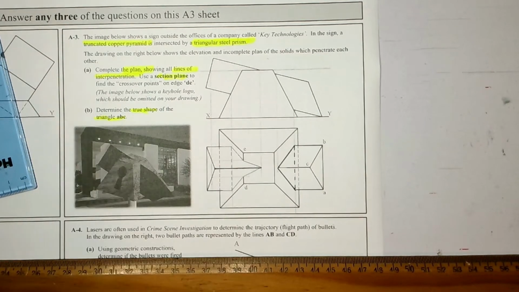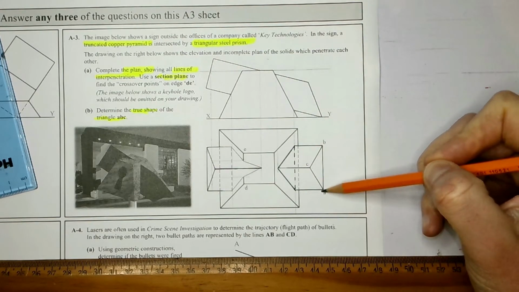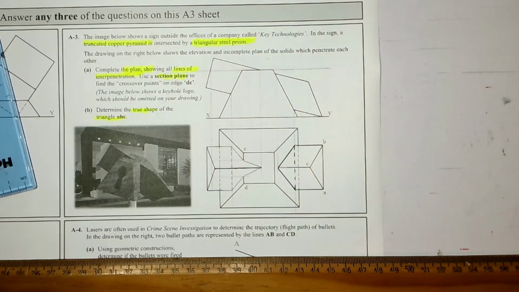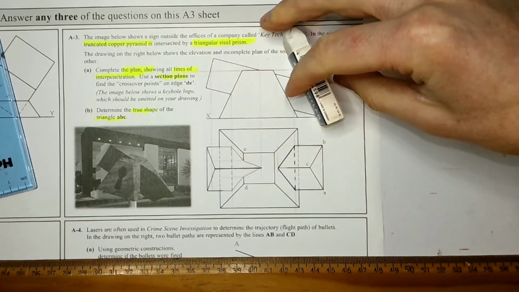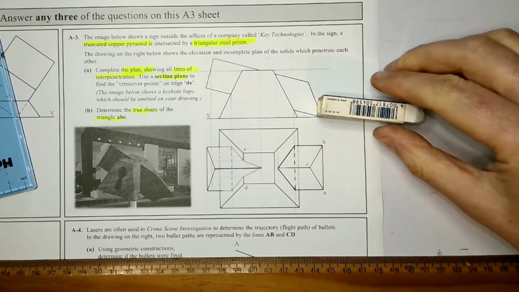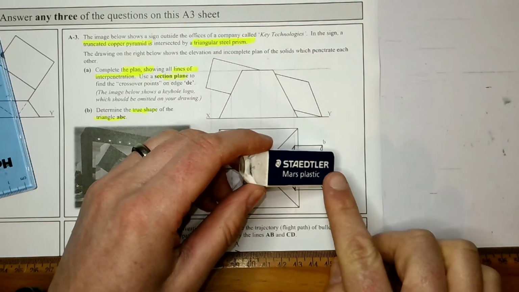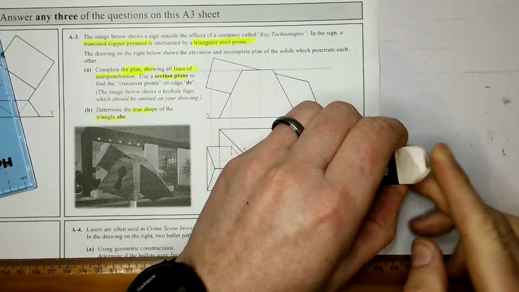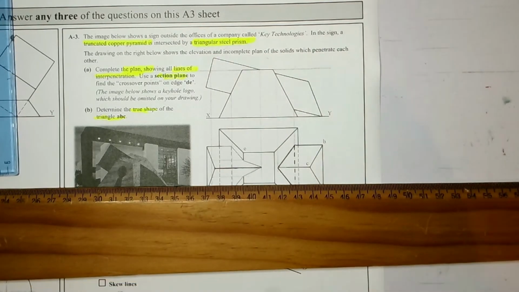So part B asks us to determine the true shape of the triangle ABC. The easiest part here is to go over to the right hand side again. We know that A and B, or the line AB, is on the ground, so I'm going to use that as my axis. We're going to use a process called rebattement. I'm going to use my rubber here as the line view. We rebat it onto the ground. So we have a line view, and then we have the true view of it, or the true shape of it. So it's inclined, it's rotated out, and we have the true shape of it.